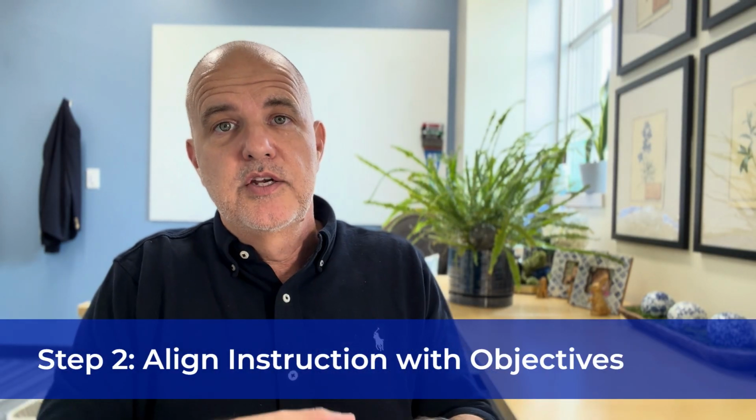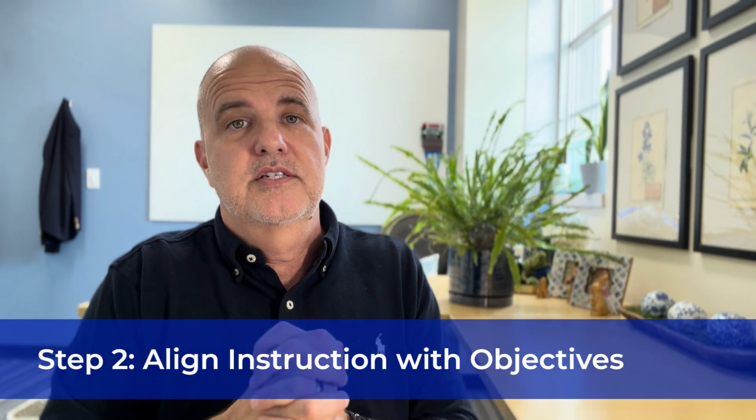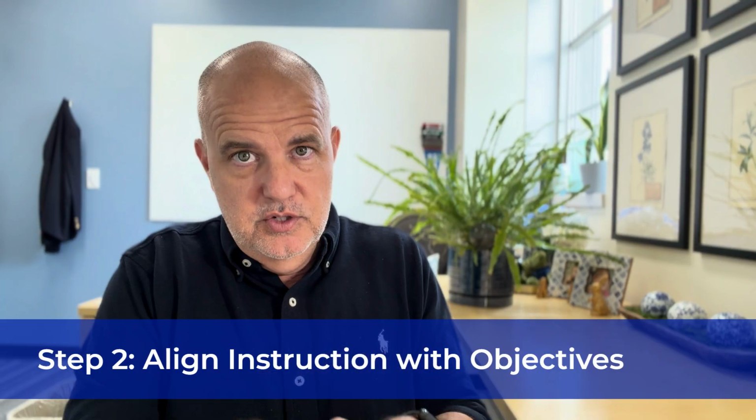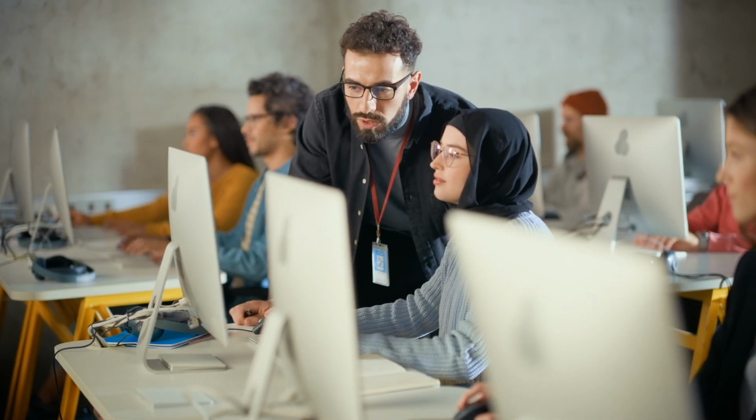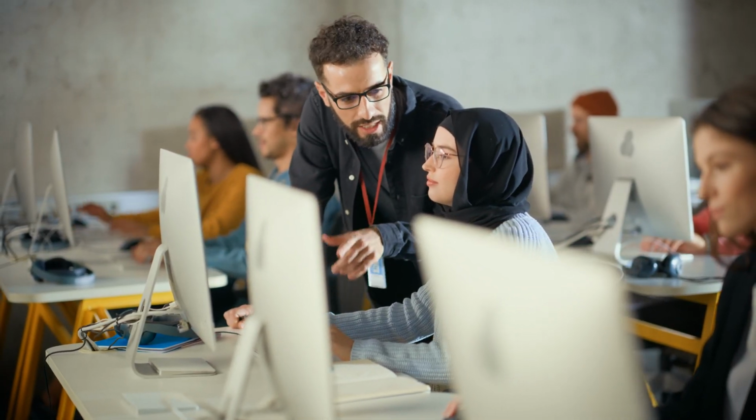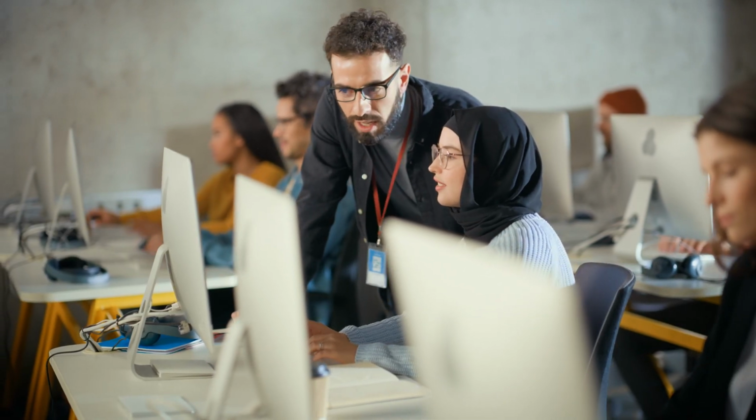Step number 2 is to align your instruction with your objectives. A question you can ask yourself: am I teaching the students the skills and the knowledge that I described in the objective? For instance, if you were going to ask students to analyze data, then students need to hear more than a lecture on how to analyze data. They need you to model that and think out loud so that they see the steps in the analysis that they're going to be expected to do. So make sure that your students encounter in class the same type of thinking or skills that they're eventually going to be able to hopefully perform independently.